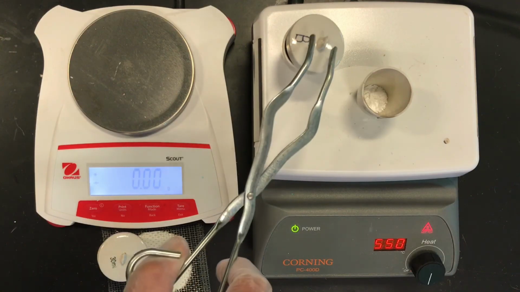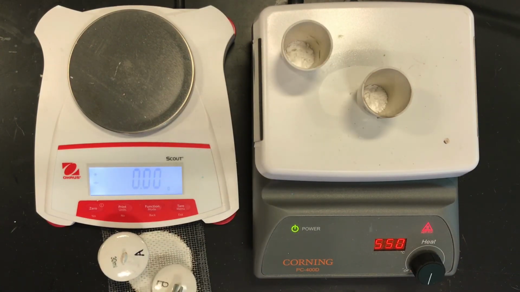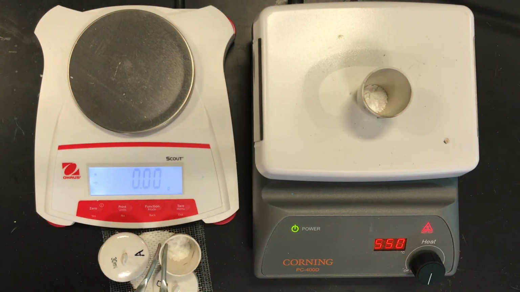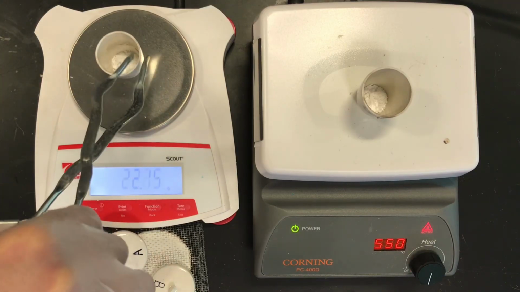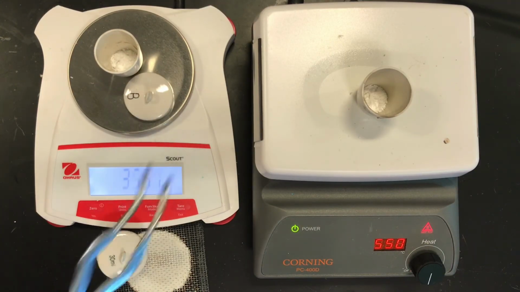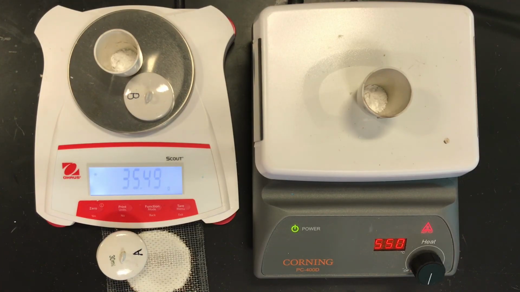And let's cool it one more time. Let that cool before I mass it out. Now that it's cool, I got 35.50, so 35.49, 35.50. That's confirming for me that I'm at the lowest weight. The last number on the scale is its guess. Now it's 35.49, so I've confirmed that I'm staying constant.